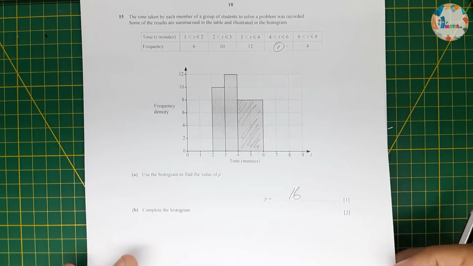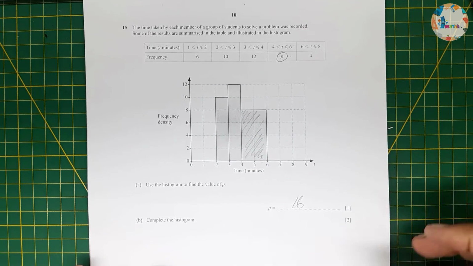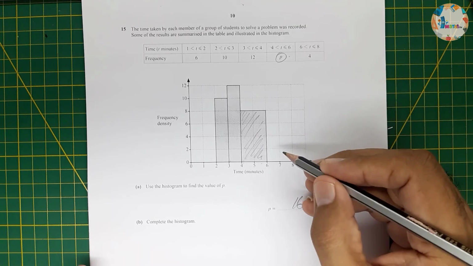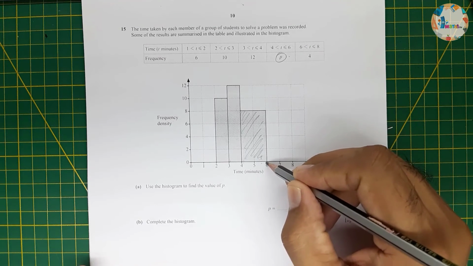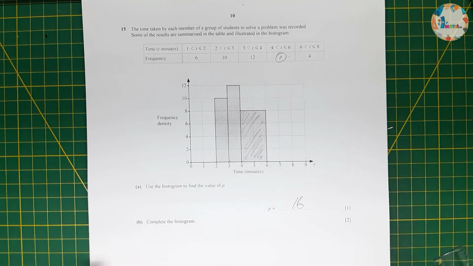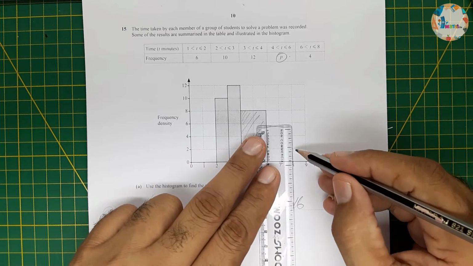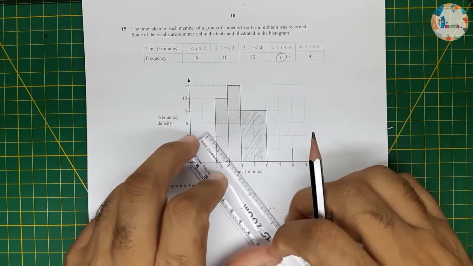Complete the histogram. So the rest of the things we have to complete in the histogram. From 6 to 8 is basically 4, so 2 multiplied by 2, so this will be up to this point. We can complete the histogram.